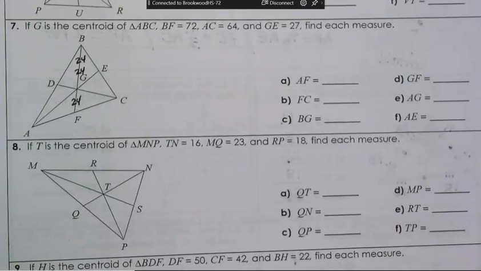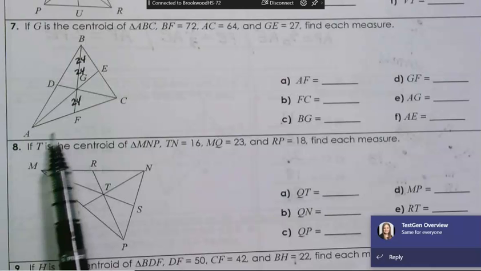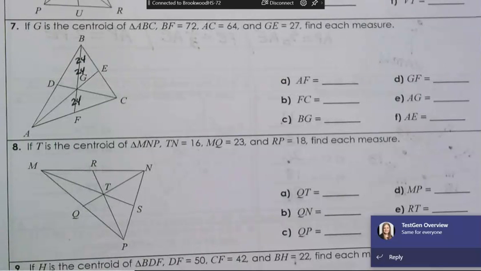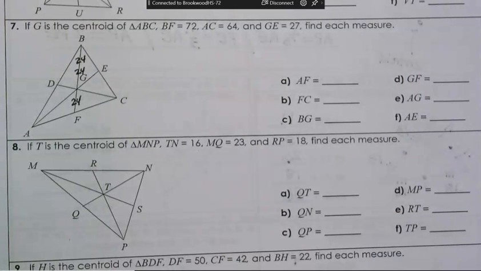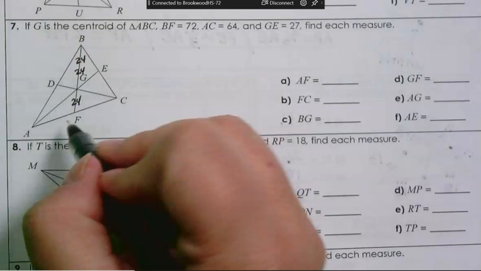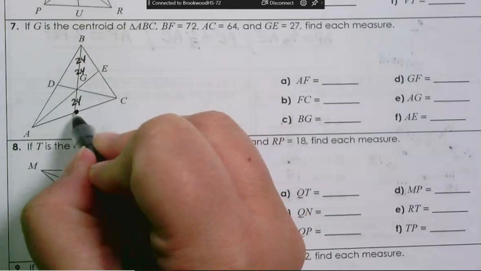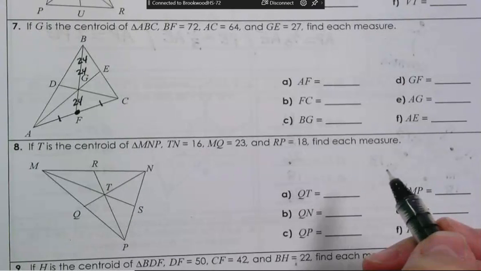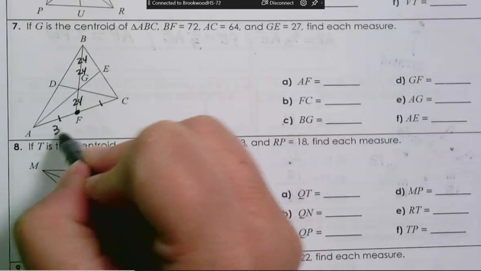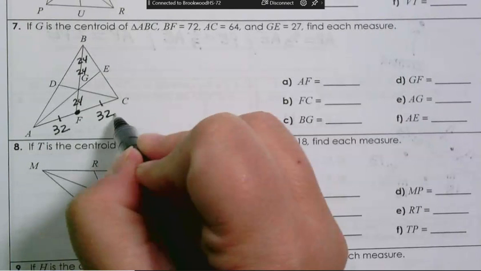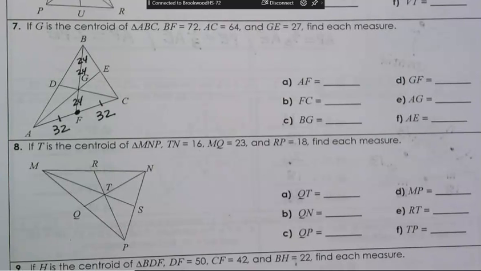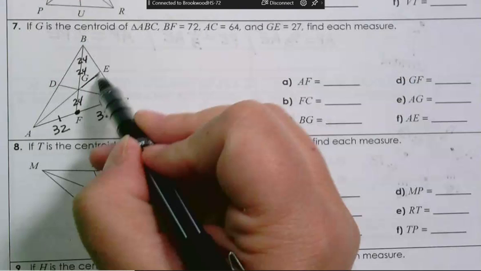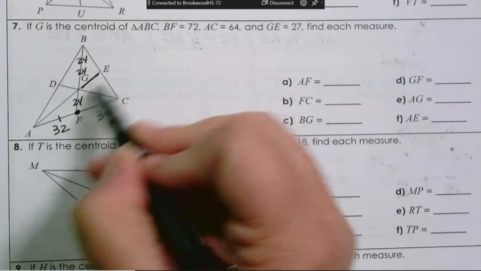Then they told me that AC, this whole side of the triangle, is 64. Remember that medians are made from midpoints. So this is a midpoint. So these are the same. So if AC is 64, 64 divided by 2 tells me how big each of these are. And last but not least, they tell me that GE is 27. Is that the smaller part or the bigger part of this median AE?